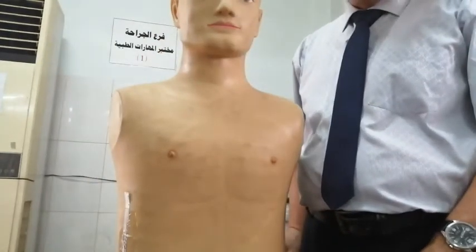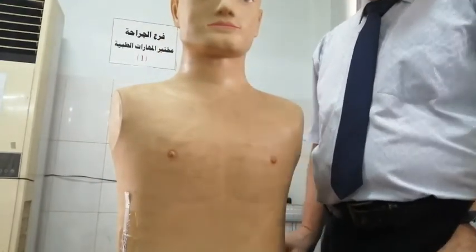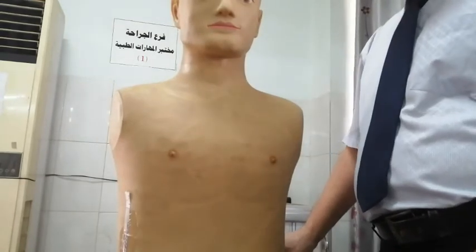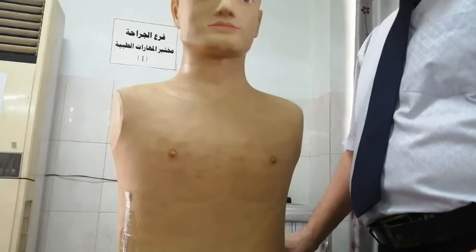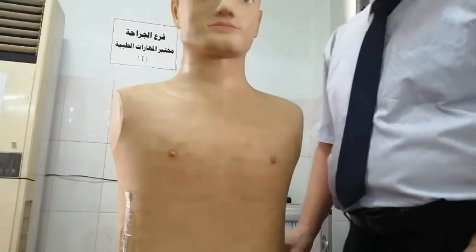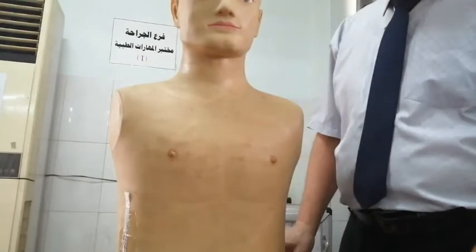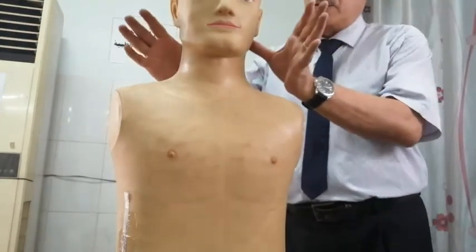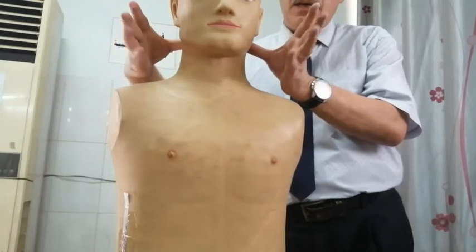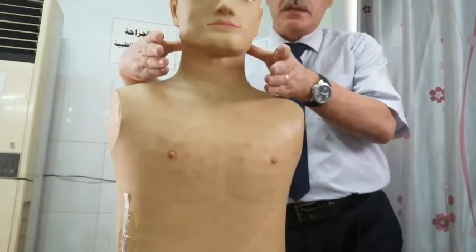Now to palpation. We have the anterior approach and the posterior approach. I will start with the posterior approach. You put your thumbs on the mastoid process and examine with your fingers.